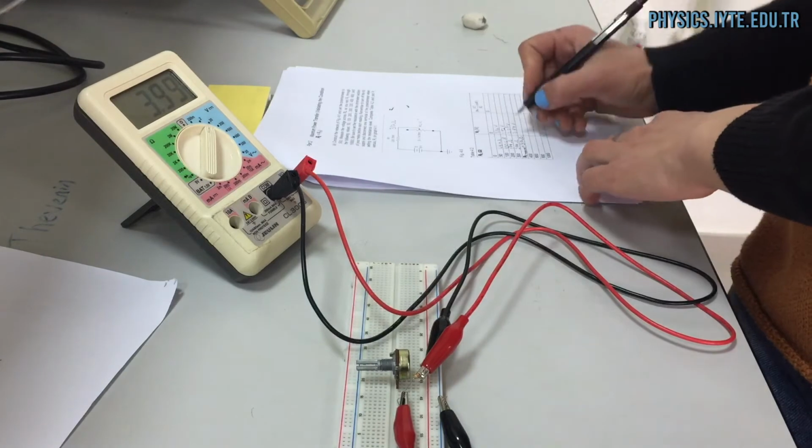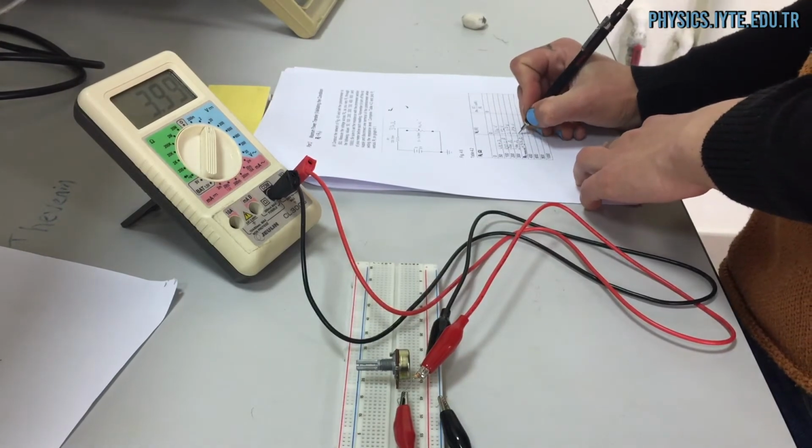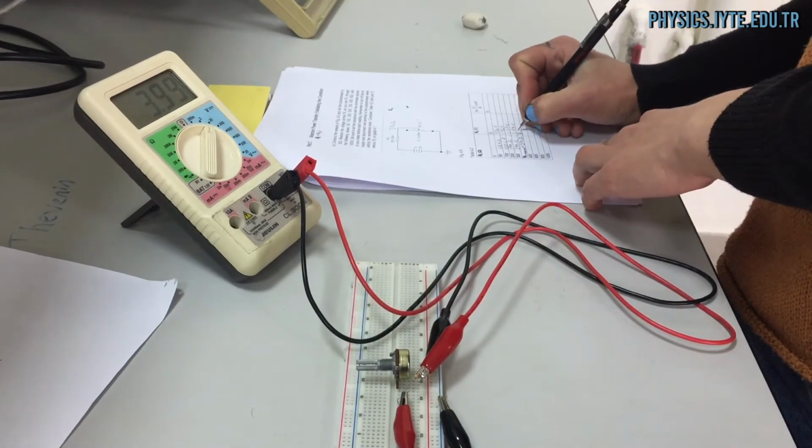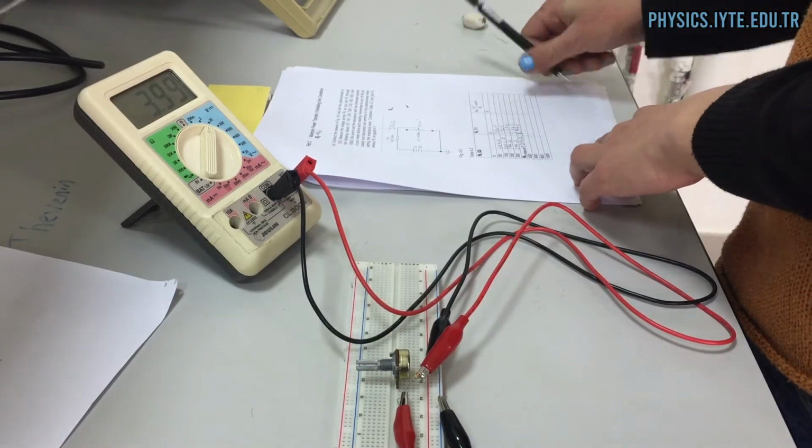And the corresponding voltage value will be noted as 3.99 volts.